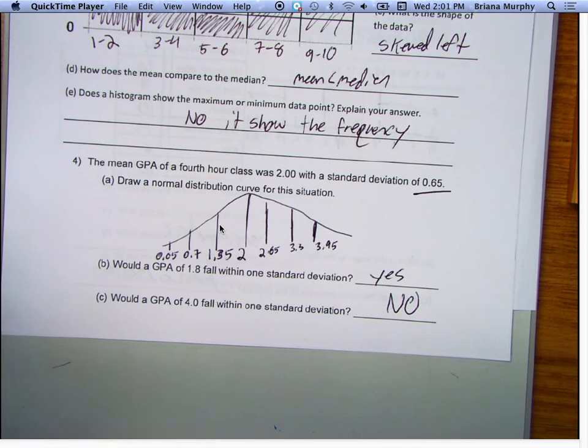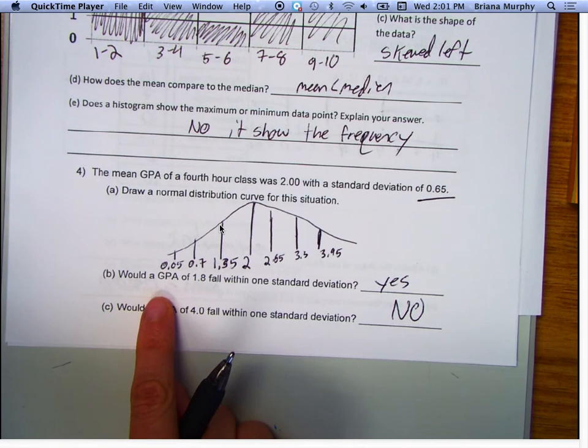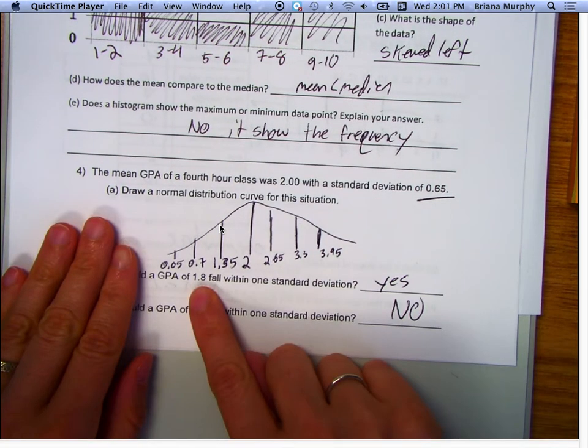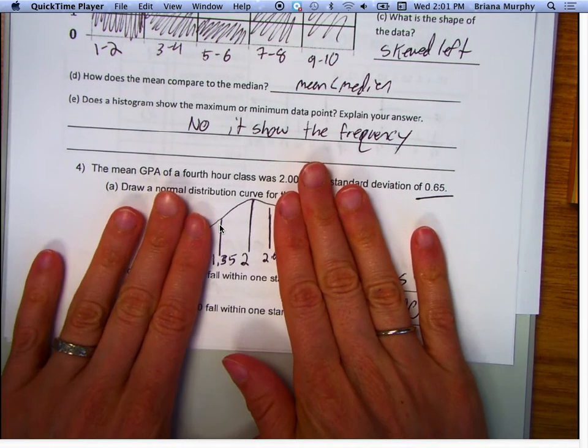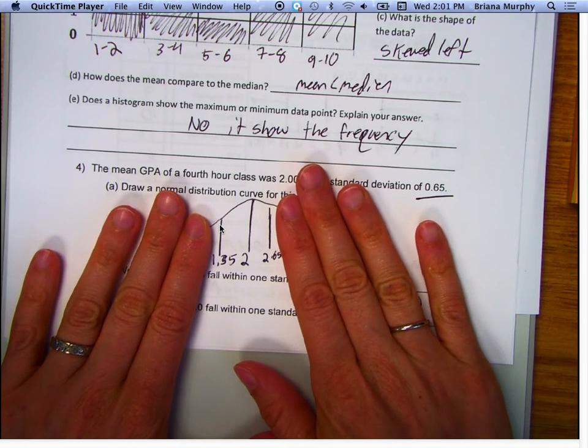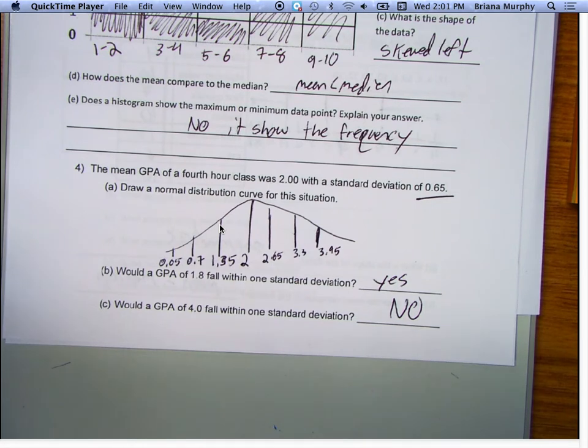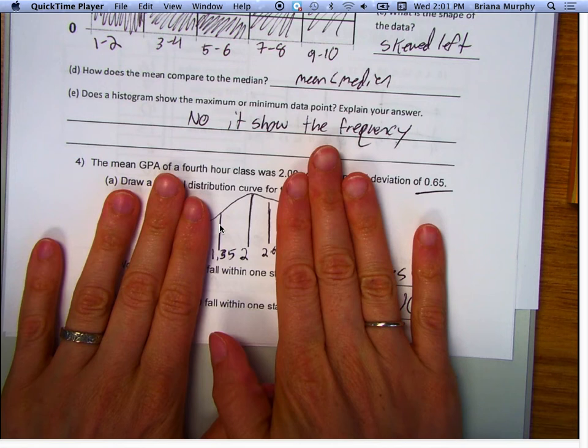No, what's B again? Okay, see where 1.8 is? Is 1.8 between 1.35 and 2.65? If 1.8 falls between it, then that's why the answer is yes. Standard deviation goes on either side. So as long as it's in this middle part here, we're good.